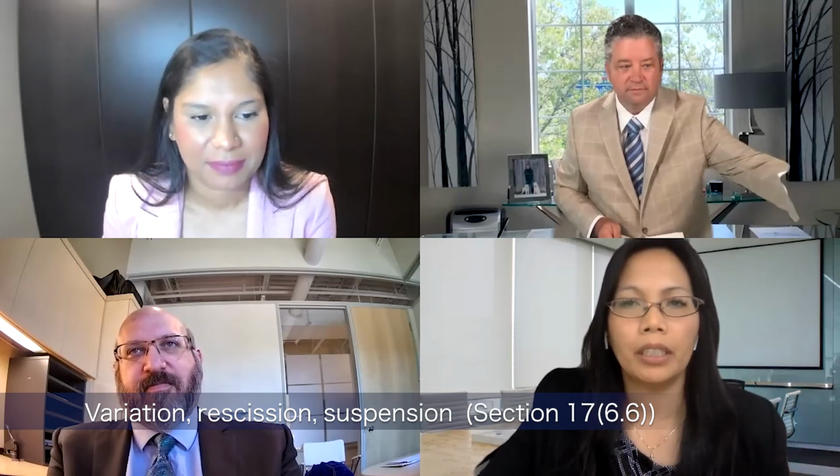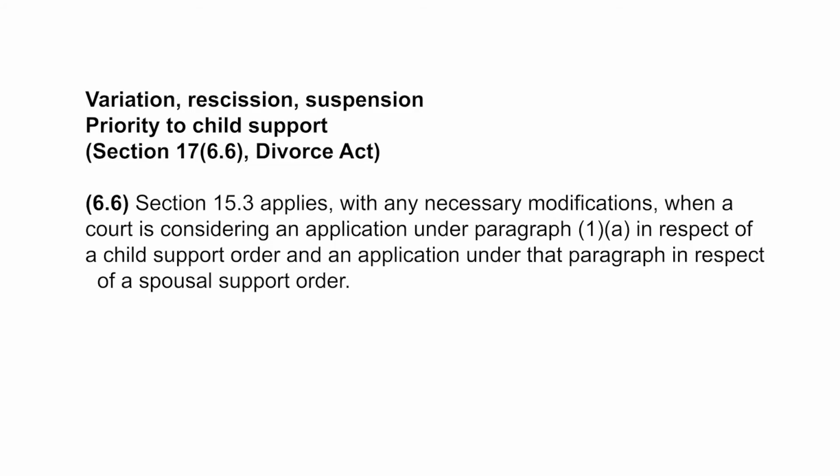Another change to the Divorce Act is priority to child support, and that's under Section 17, subsection 6.6. This is a new provision. This did not exist before. And it comes after subsection 6.5. So what section 6.6 says is that section 15.3 applies with any necessary modifications when a court is considering an application under paragraph 1(a), which is an application to vary, rescind, or suspend, in respect of a child support order, and an application under that paragraph in respect of a spouse support order.